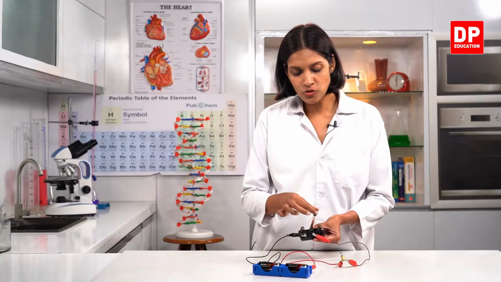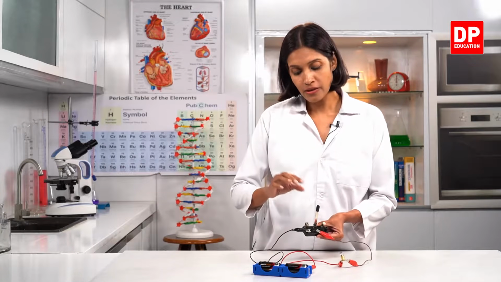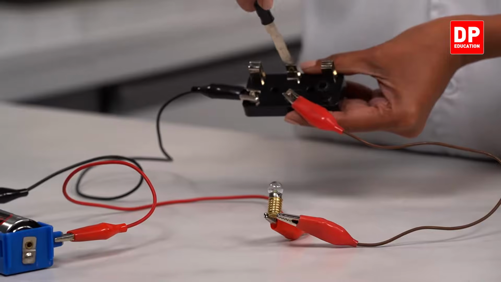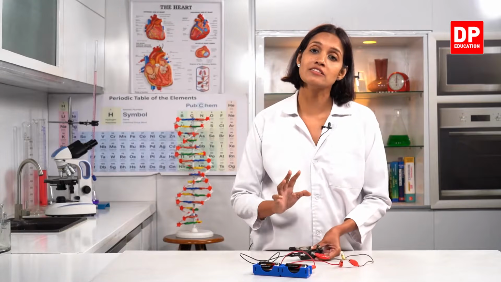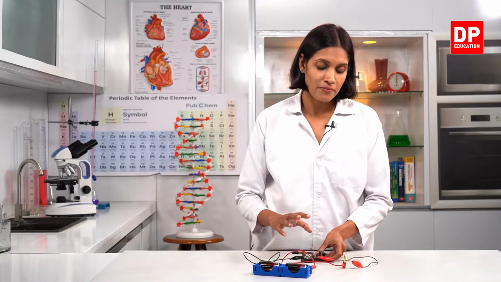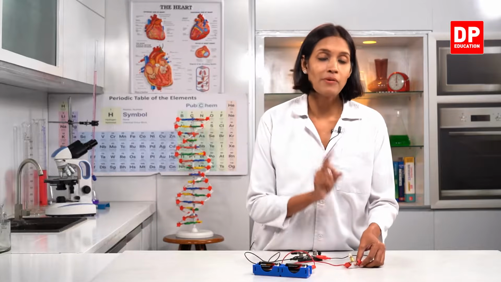Okay, children? So when I put this lever up, we open the circuit. If I put it down like this, we close the circuit. Electricity flows only through a closed circuit. So only if electricity flows through a closed circuit, we can light the bulb like this.